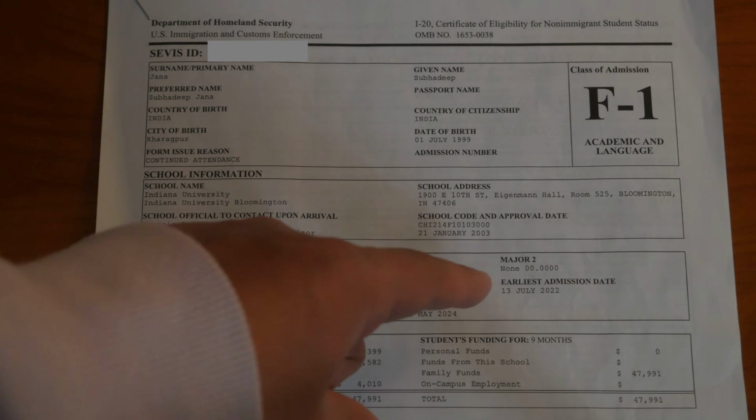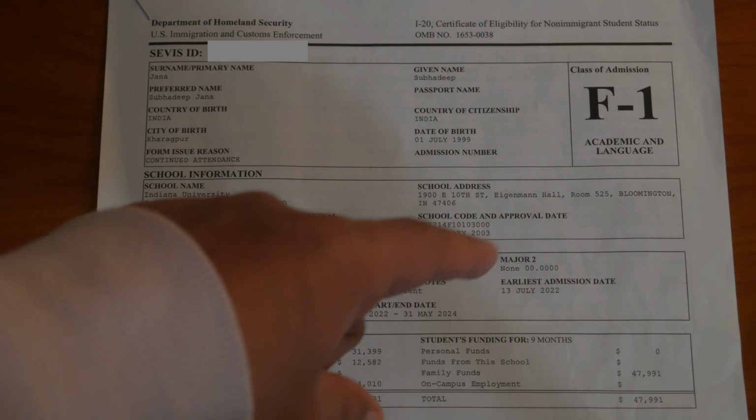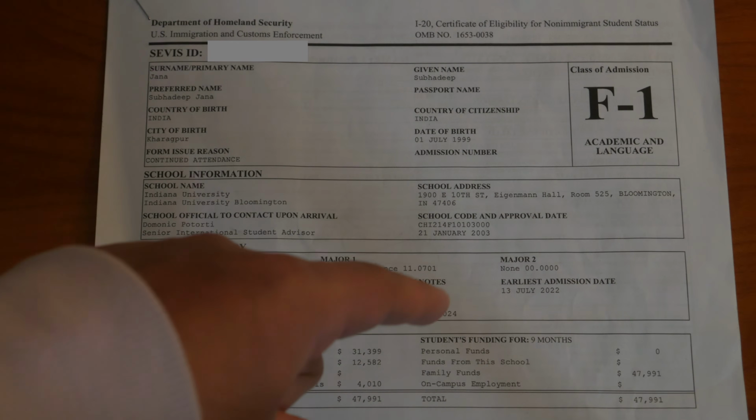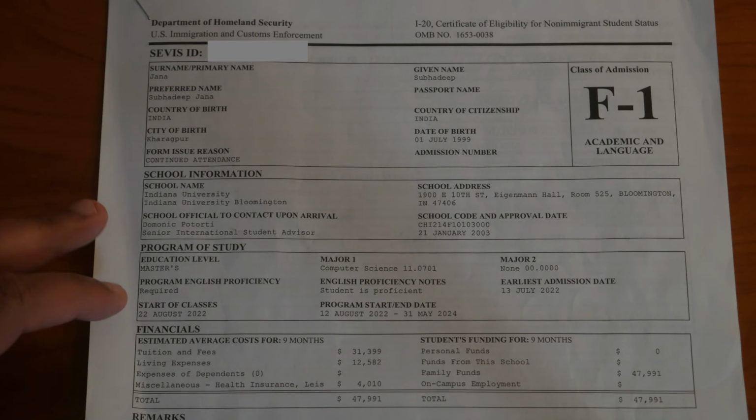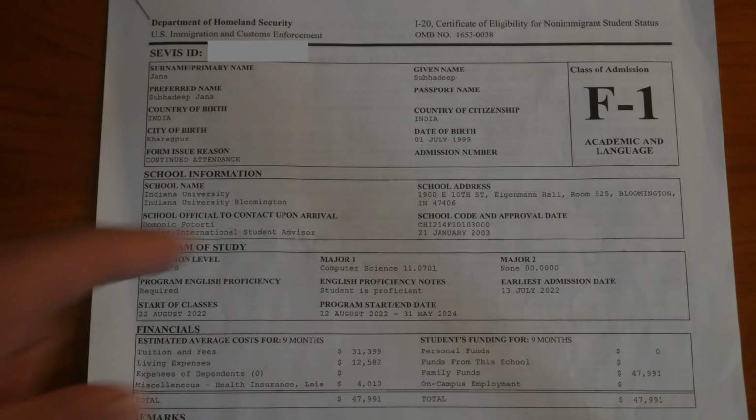Pay attention to this date, because this is the date after which you can enter the US for your current program, for this particular I-20 or for the current visa that you have. You can see right here, start of classes was 22nd August 2022, and then you have your earliest admission date.